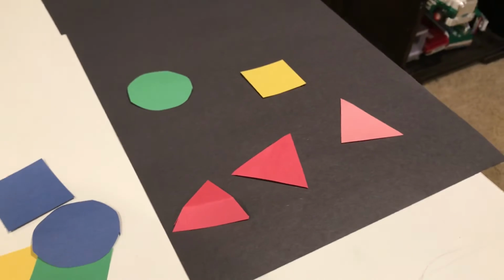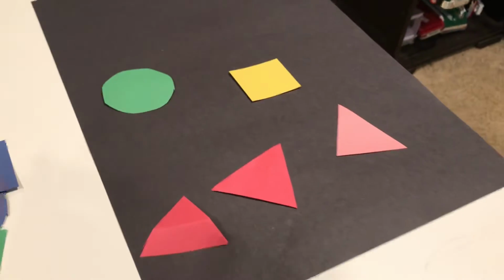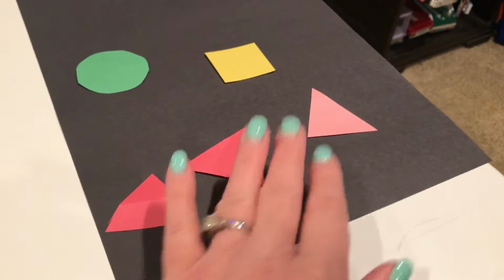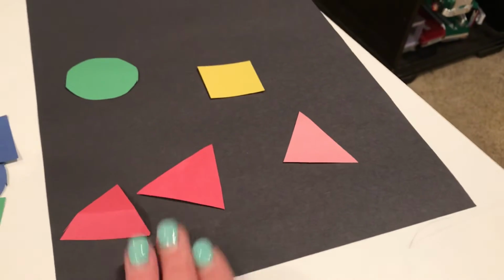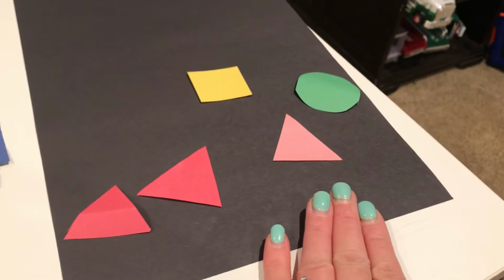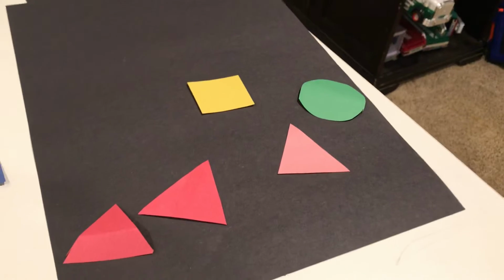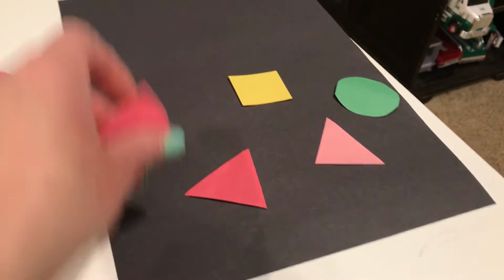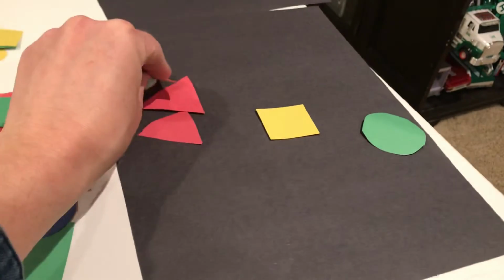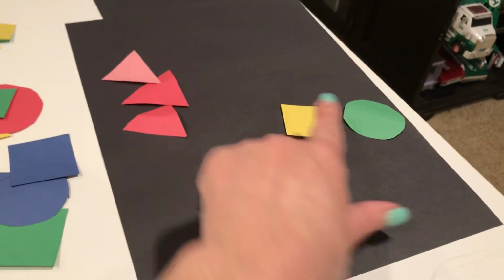anything about these shapes? How could we sort them, boys and girls? Well, one way is if I look at the color, I could say these 2 shapes are red and these 3 are all different colors, right? What's another way we could sort them? We could sort them by shape. I could say, yes, these 3 are triangles and these 2 are not.